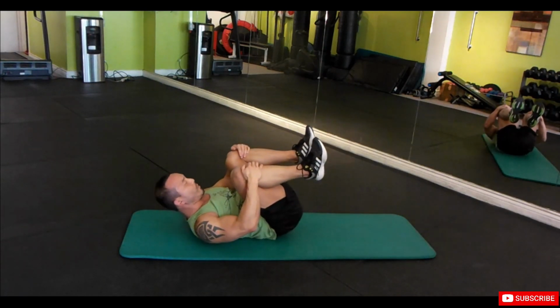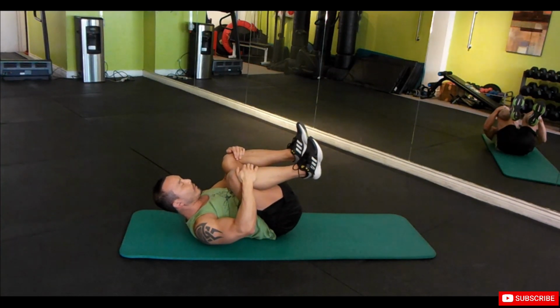Next, we are going to stretch your low back and glutes. Bring your knees up to your chest. Tuck your chin and grab both of your shins. Rock side to side and hold and breathe for 15 to 20 seconds.